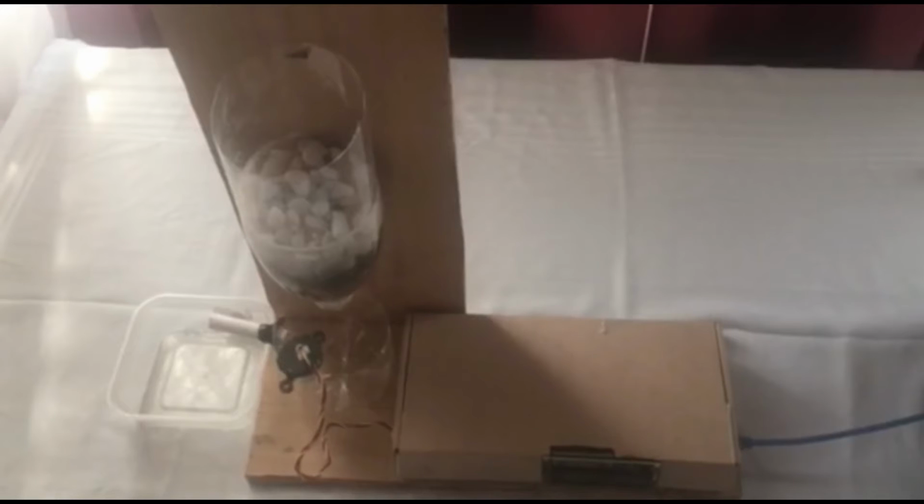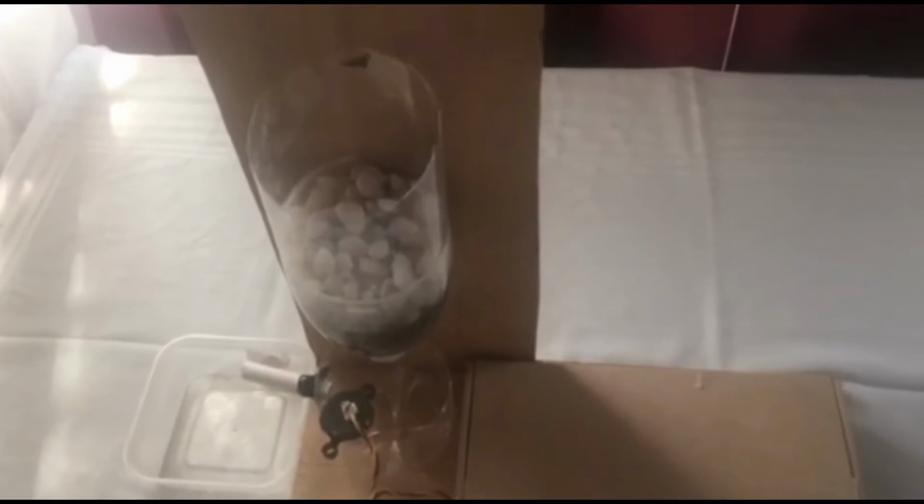So this is our prototype for the system, where we have the DIY water filter. So this filter will filter out the turbidity in the wastewater and make it become clean water.